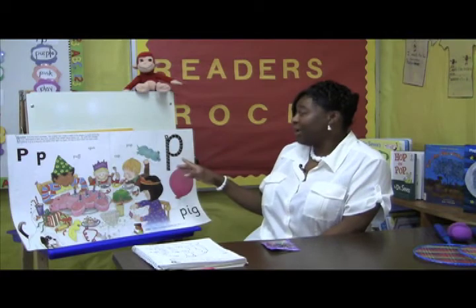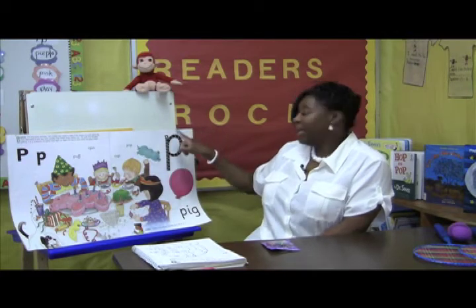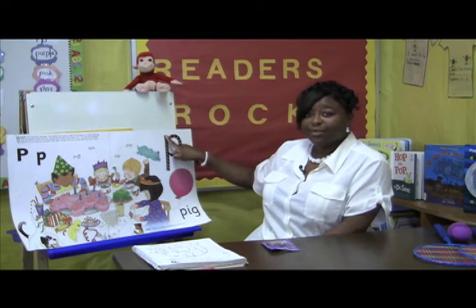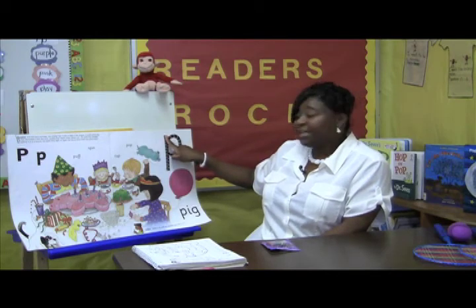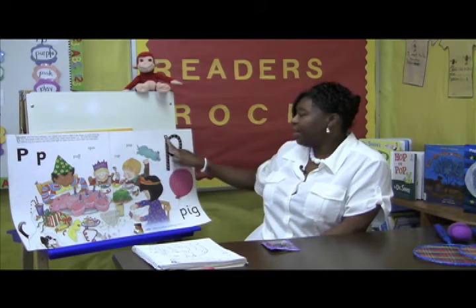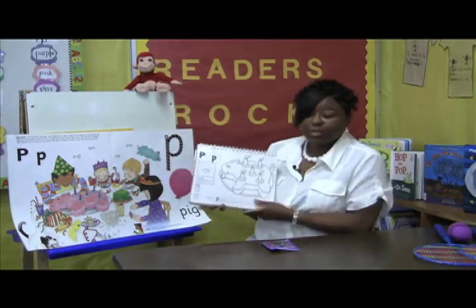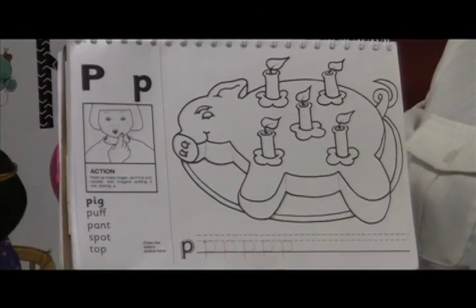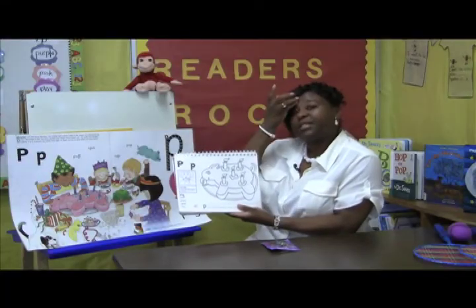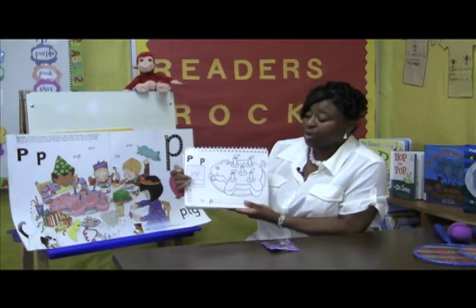And then the children would come up and they take their fingers and they trace the letter P. And as they trace the letter P, they have to say the p sound. This will be reproduced for each student. It reinforces the letter and the action is printed here, and we would just practice the action again before they began to start practicing the letter.